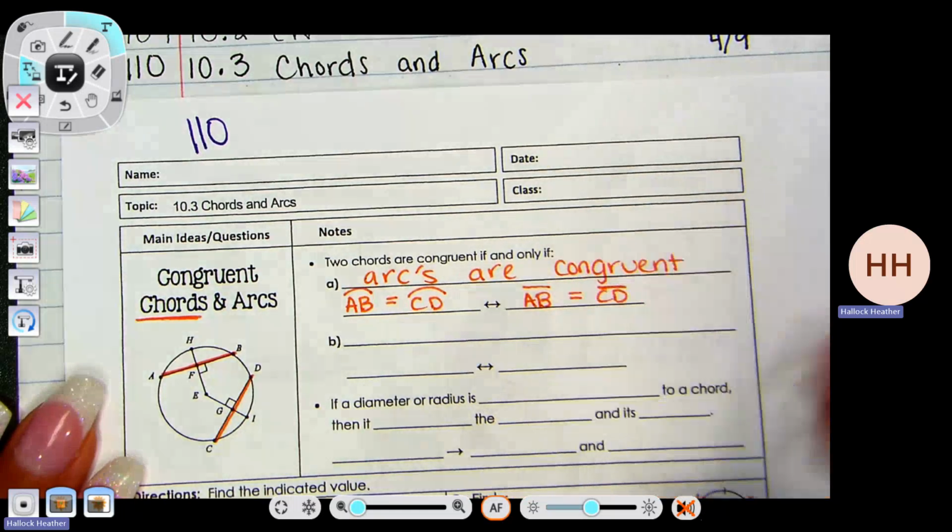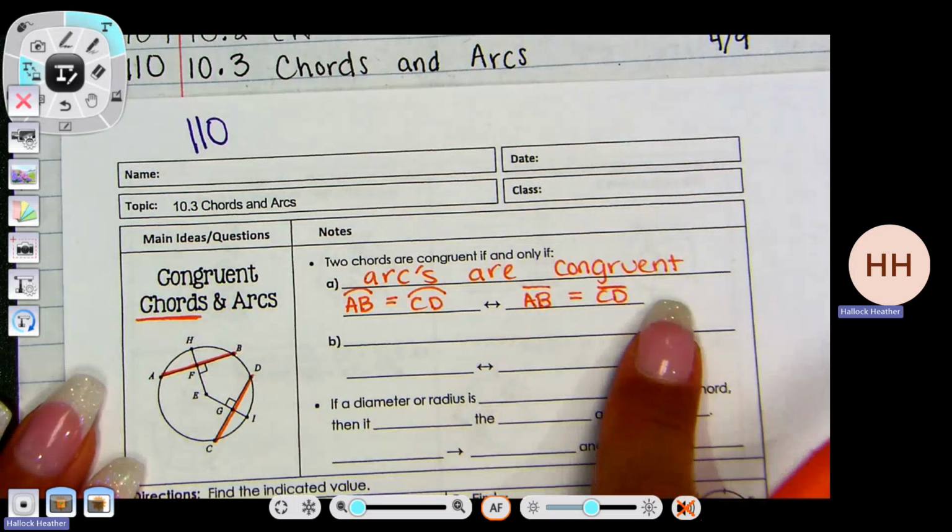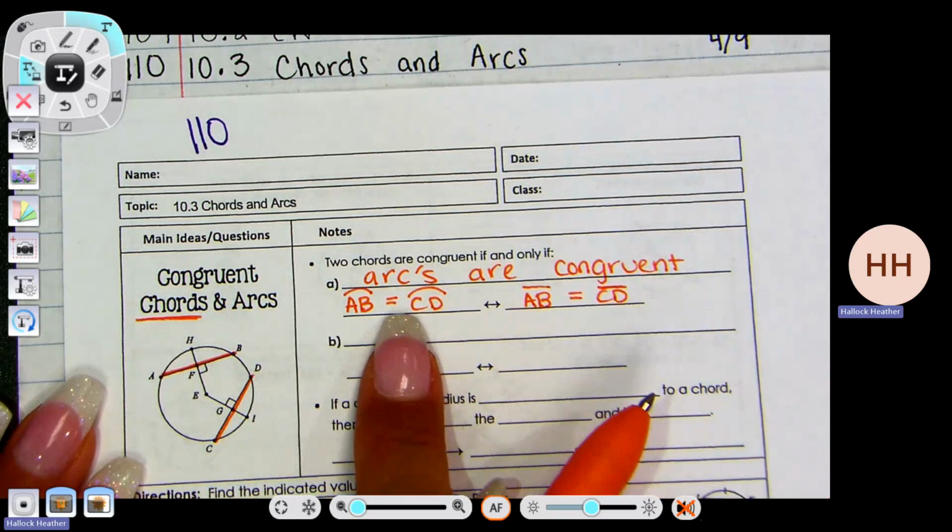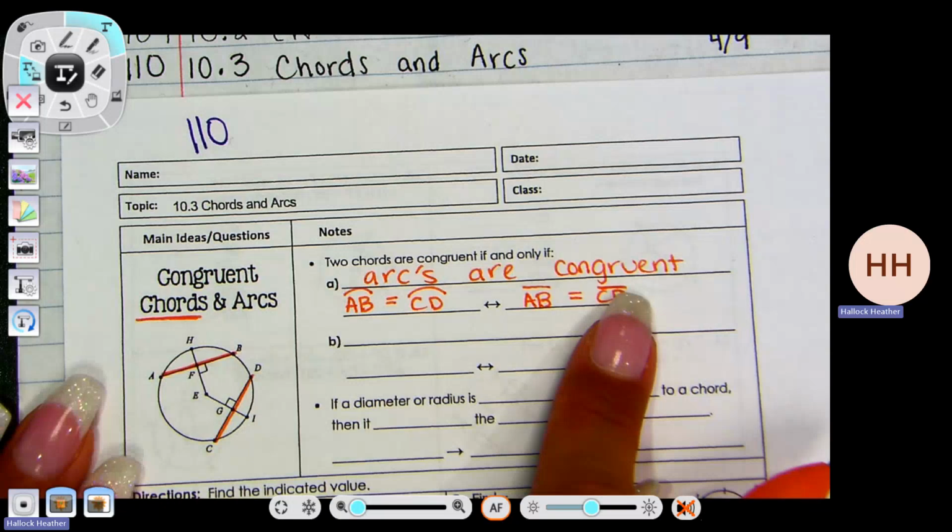And it's confusing to people. Earlier, they were confused because the letters are the same. This is an arc, that's a degree of the circle. This is a length of the chord.